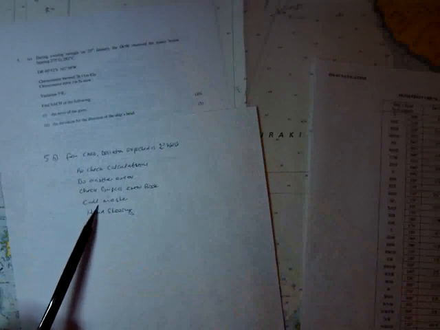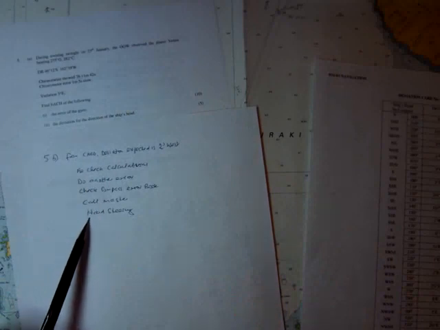Well, we recheck our calculation straight away, do another compass error, check the compass error book to see how the error has been going. If still in doubt, call the master and go into hand steering.